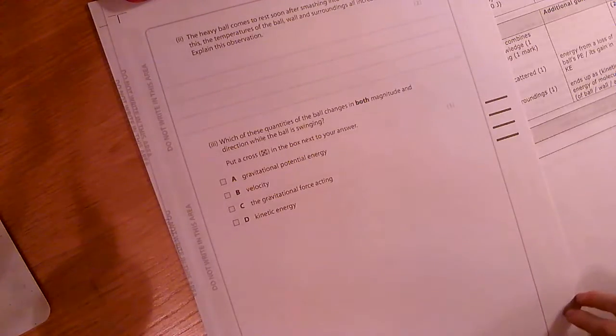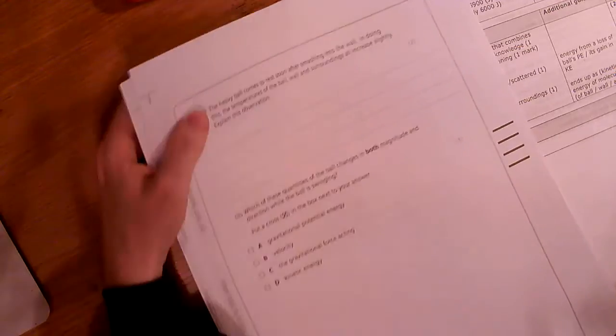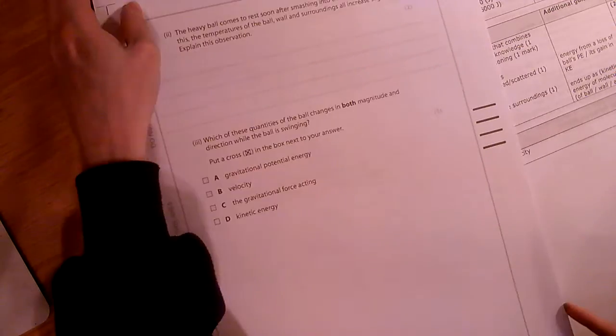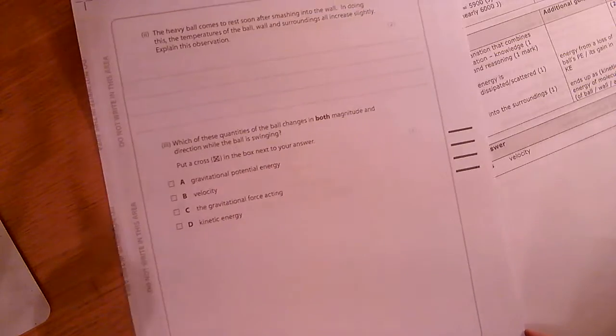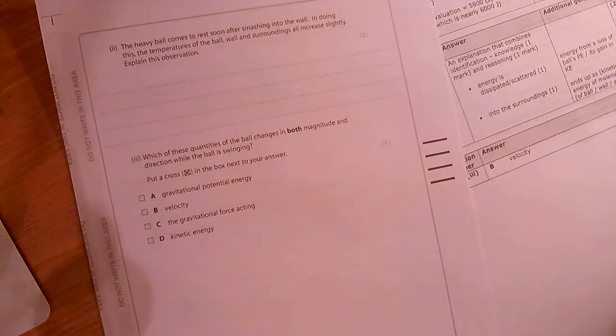We have the heavy ball hitting the wall, and as a result, the ball and the wall and the surroundings all get a little bit warmer. The temperatures go up. Why is that? Well, because the energy is dissipated into the surroundings. In fact, if you said that, that would give you 2 marks straight away. 1 mark for saying the energy is dissipated, that means scattered or spread out, and 1 mark for saying where it's going: into the surroundings. So the particles move faster, the kinetic energy of the particles is increased. All of these things are basically different ways of saying the same thing.